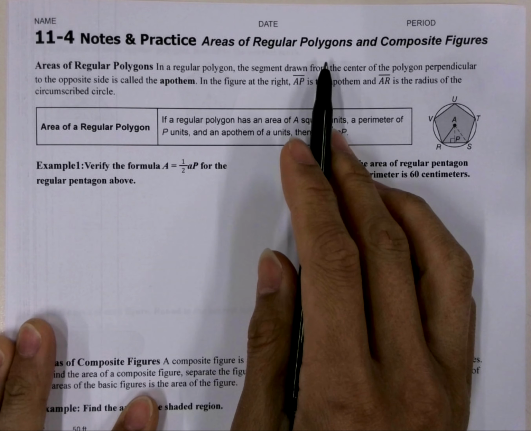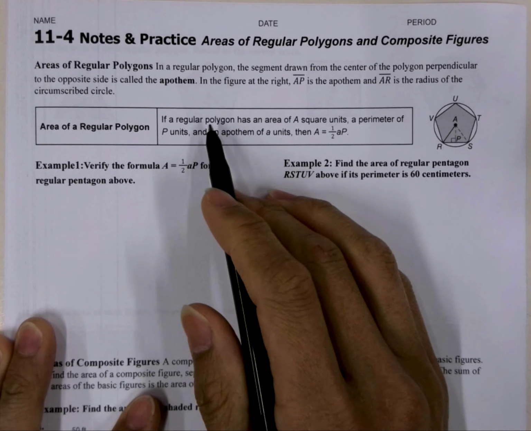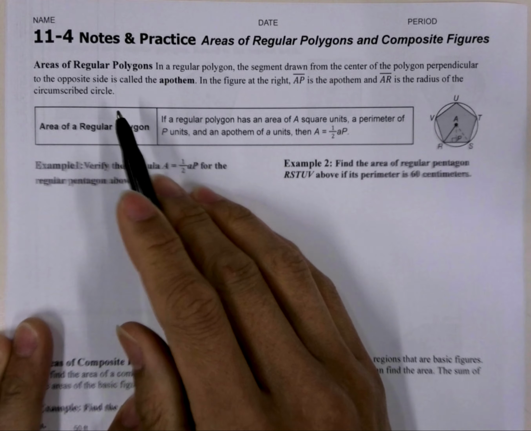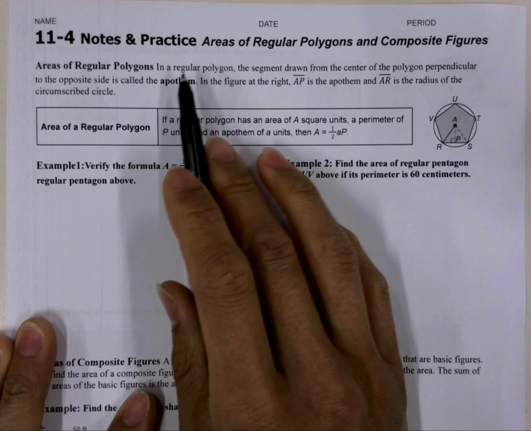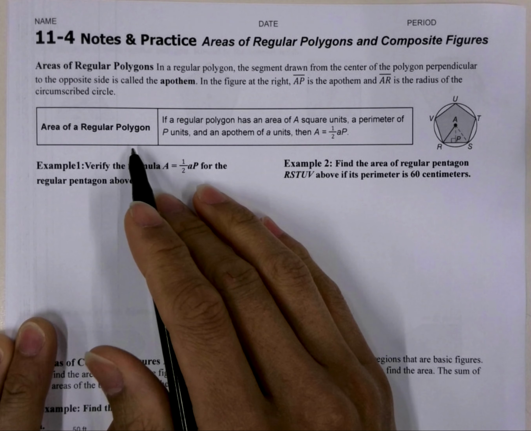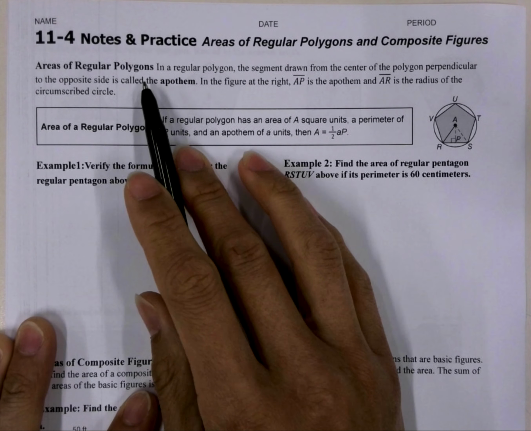11.4, area of regular polygons and composite figures. First, we're going to start with regular polygons. And in order to find the area of a regular polygon, we need to know the apothem.